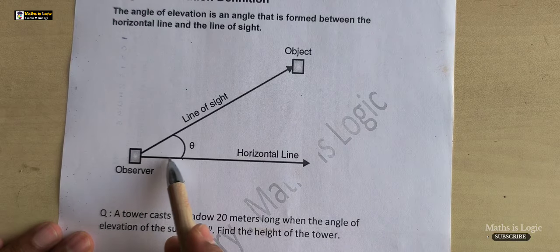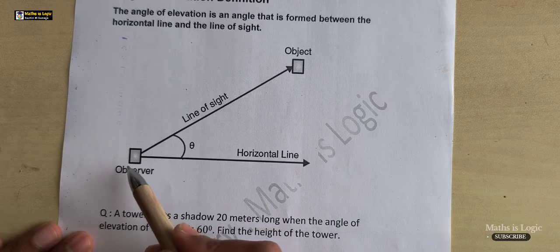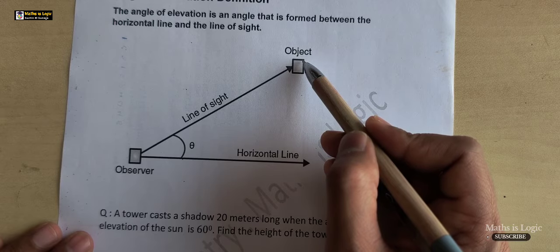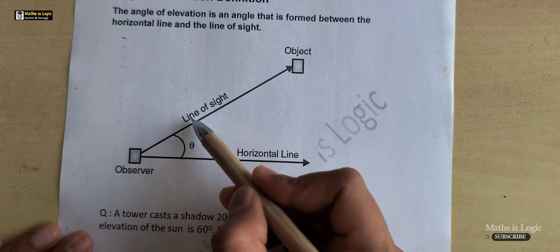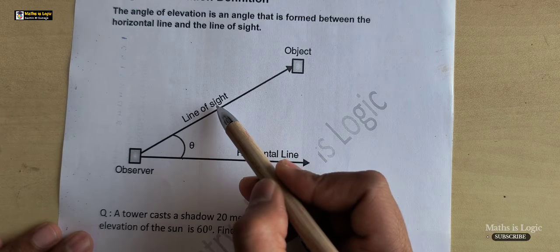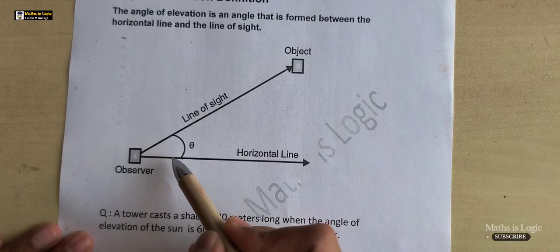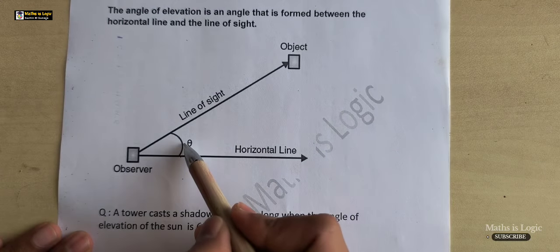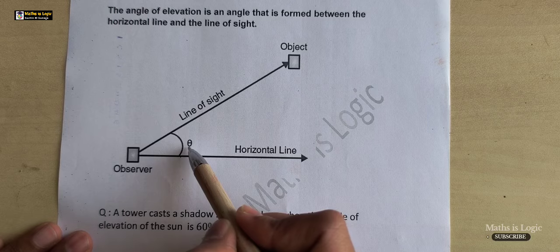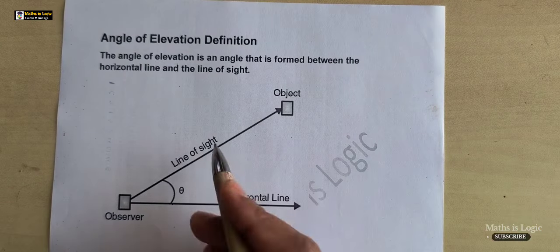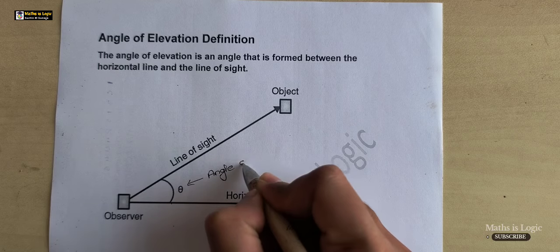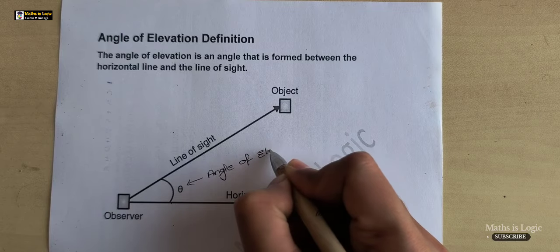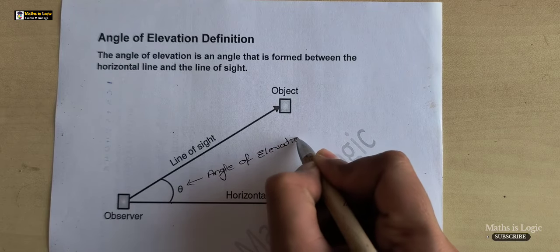Suppose this is the horizontal line. One observer is standing here, watching near this object. So this line we are going to call the line of sight. That time, in between these two lines, one angle is going to be generated. So this angle itself we are going to call the angle of elevation.